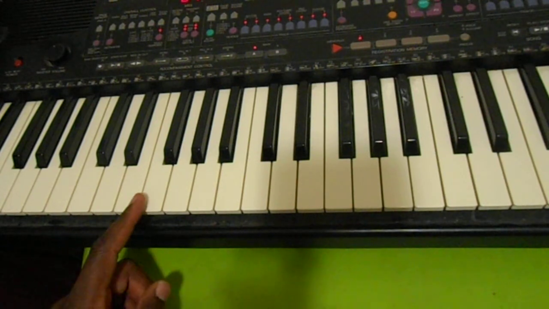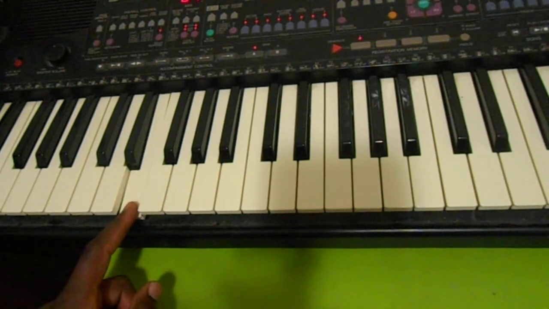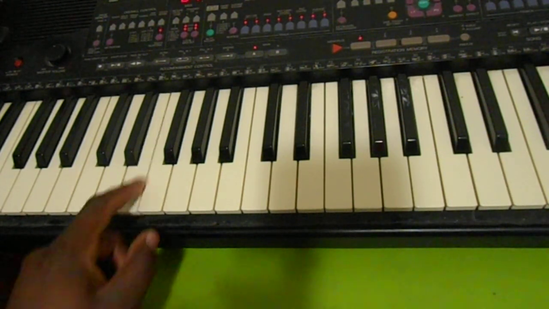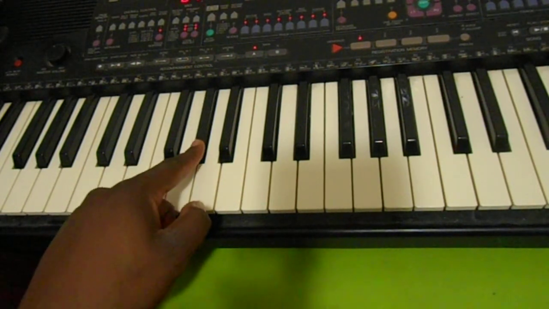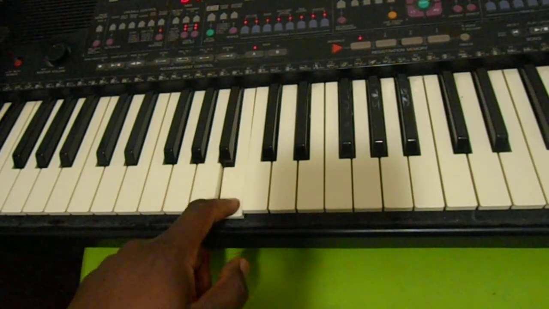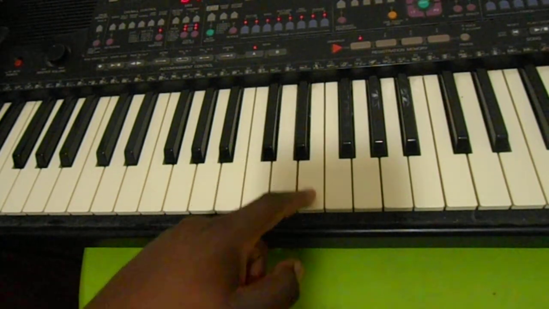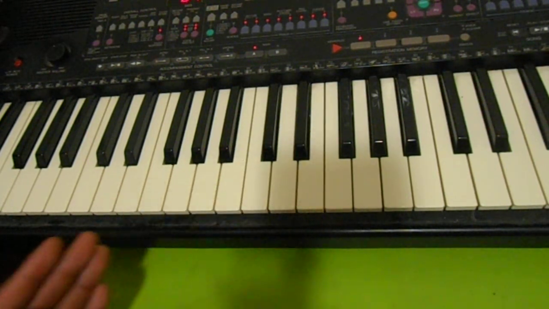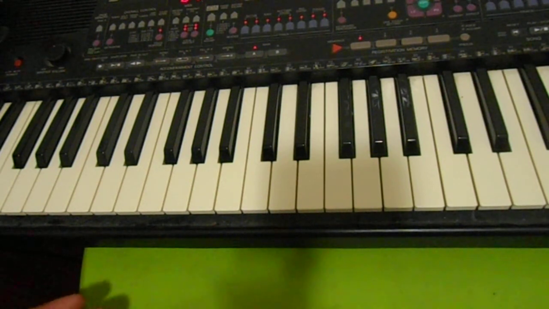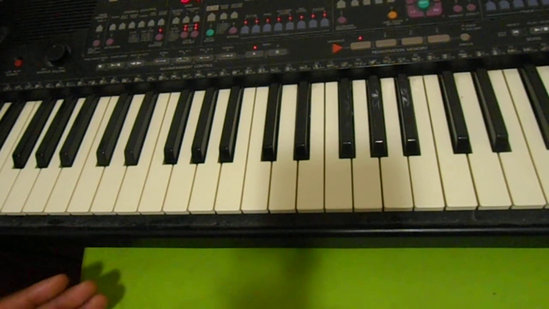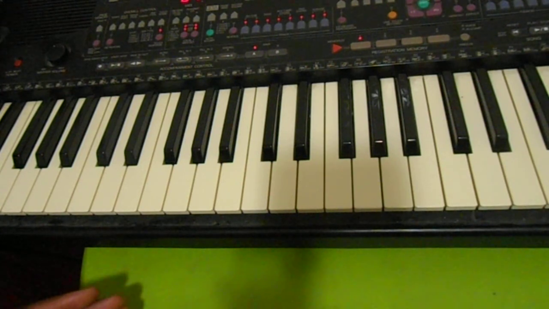Let's pick another key. Let's go to E. E, whole step, half step, whole step, whole step, whole step, half step. So the pattern is whole, half, whole, half. Whole, half, whole, half. That's the major scale.